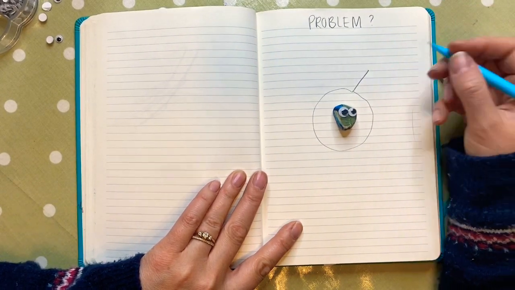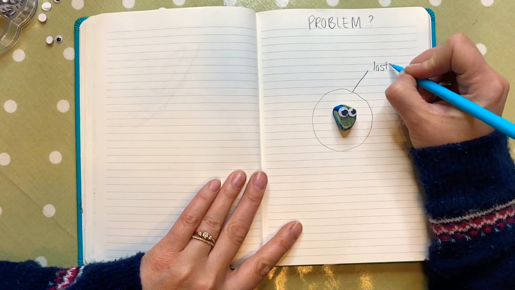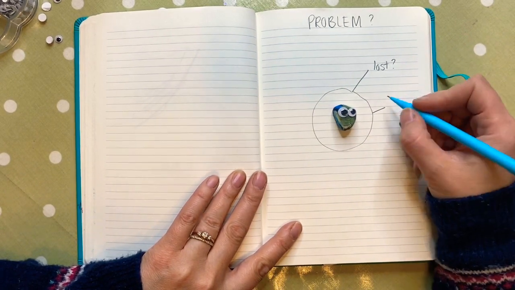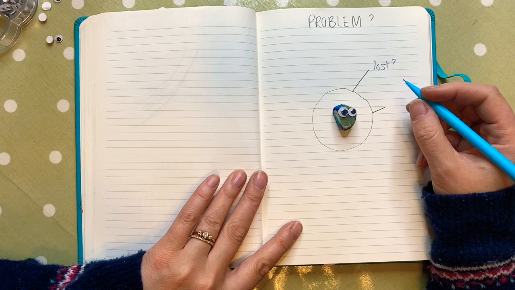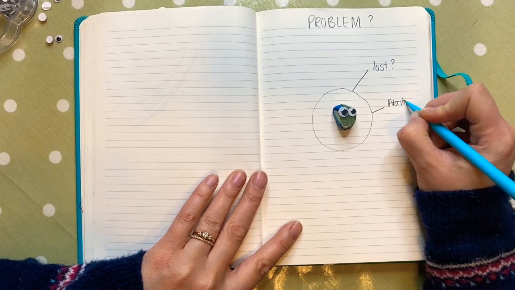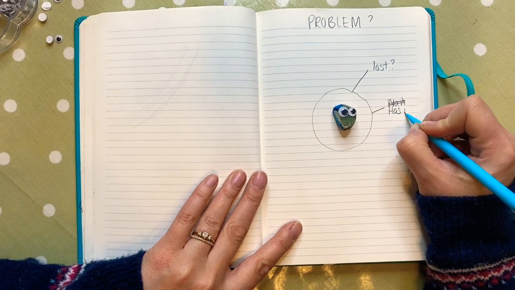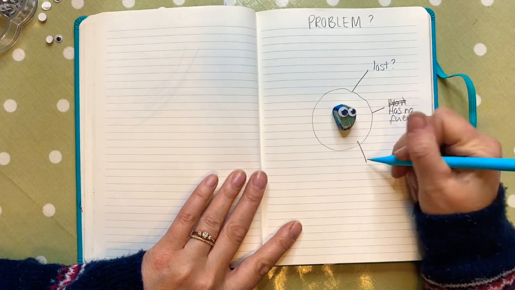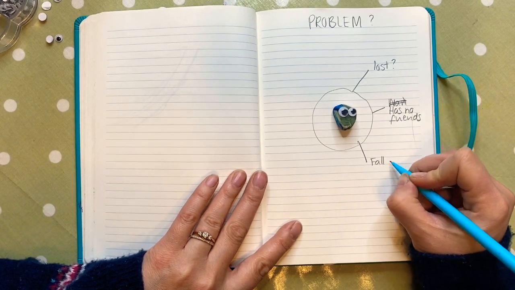So maybe this rubber gets lost and wants to find its owner. Maybe this rubber would like to find more rubbers. So maybe he has no friends. Maybe he falls out with the pencils.